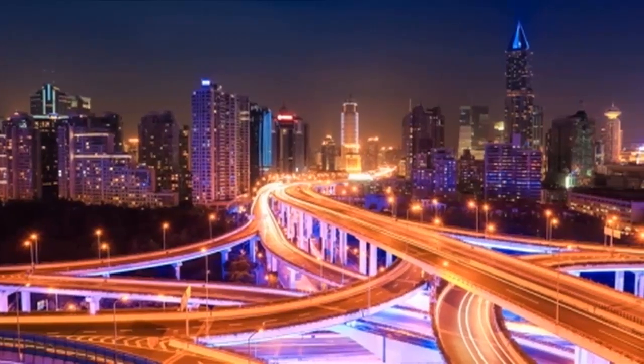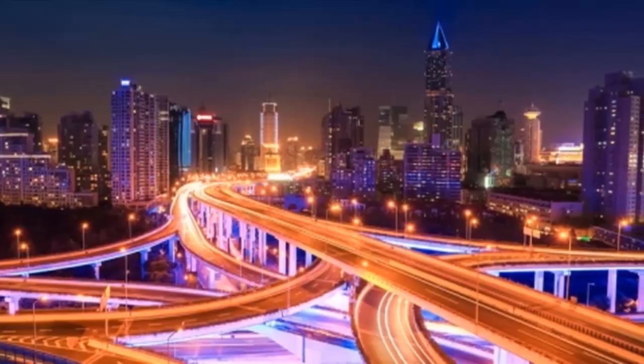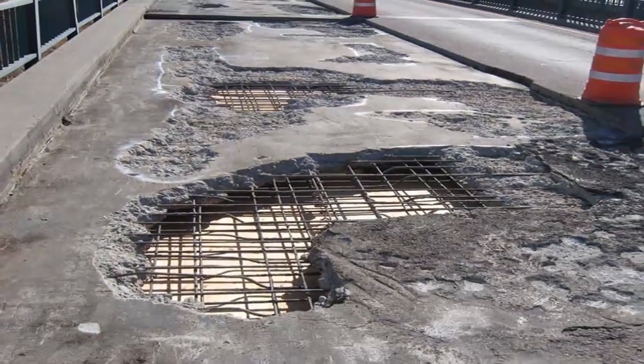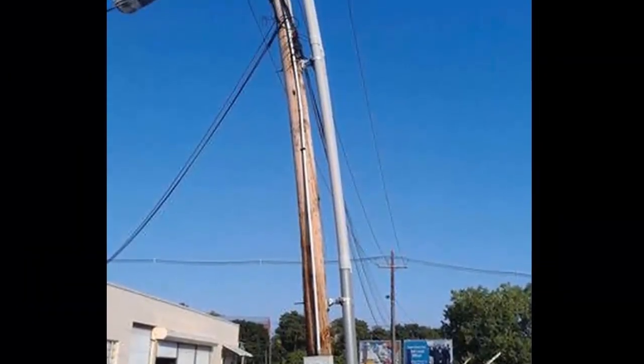Cities all over the world share an interest in infrastructure management. The rising cost of maintaining ever-growing networks of roads, bridges, utility lines, and other infrastructure often results in pieces of it remaining in disrepair due to a lack of funding.